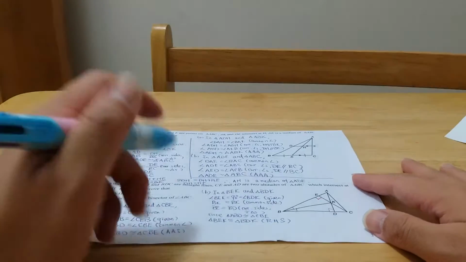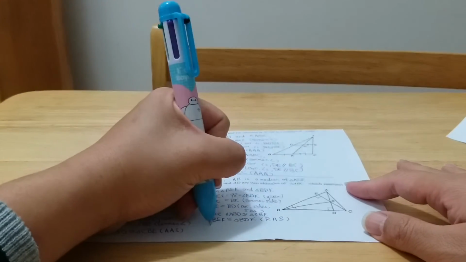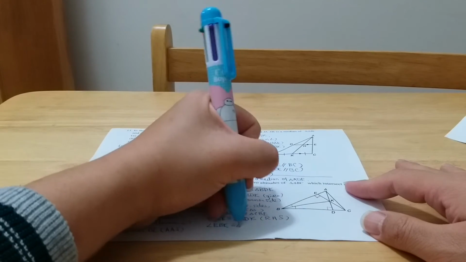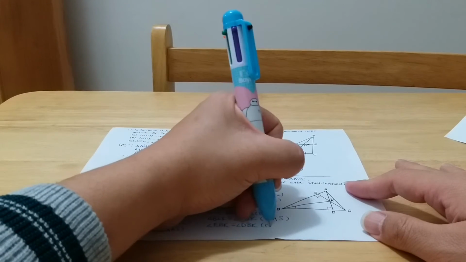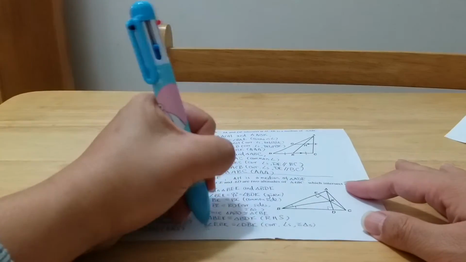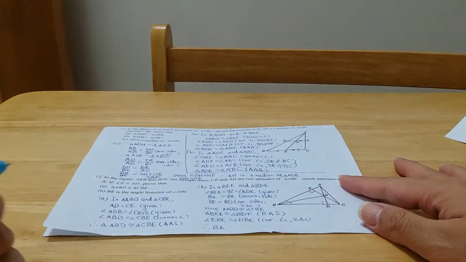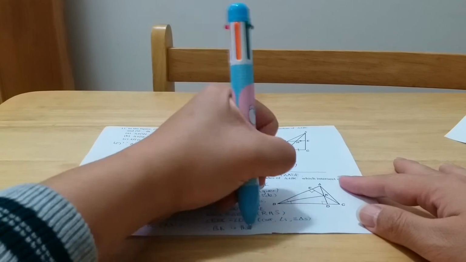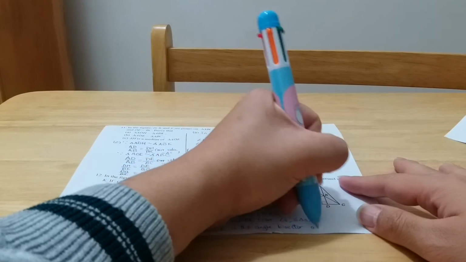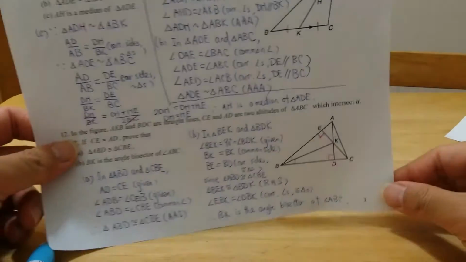Okay, now after we prove this, our target is to prove that these two angles are equal. Obviously, we have angle EBK is equal to angle DBK. That is the corresponding angles of congruent triangles. So we can write down BK is the angle bisector of angle ABC. Okay, now let's have a look at the answers.